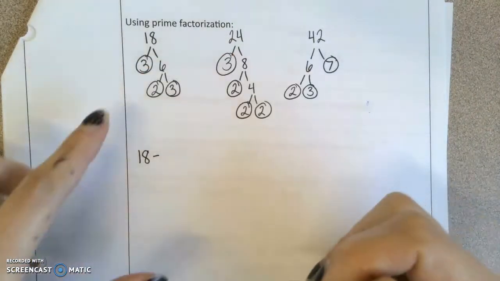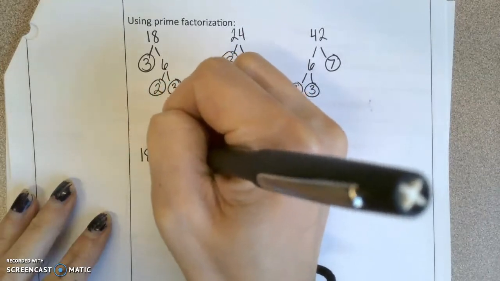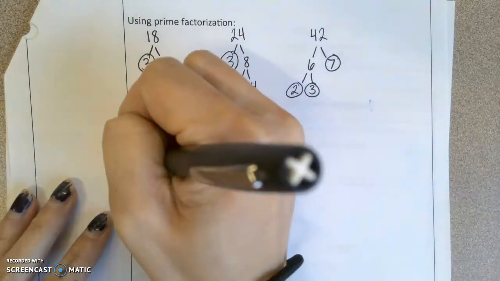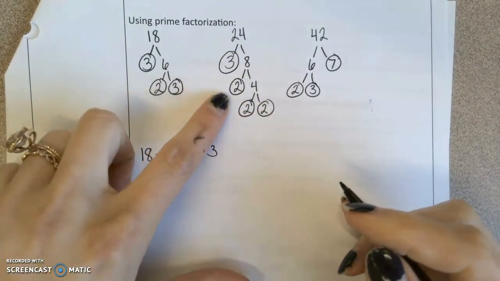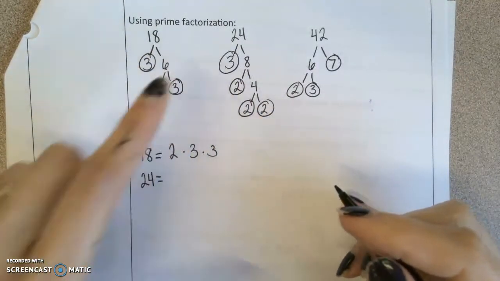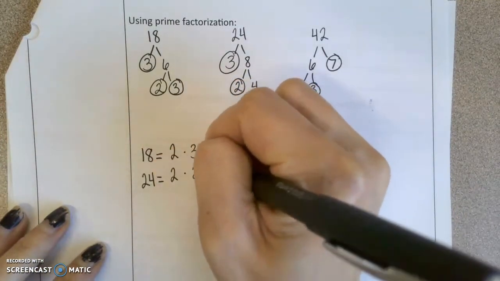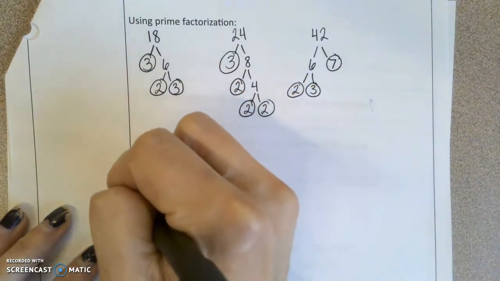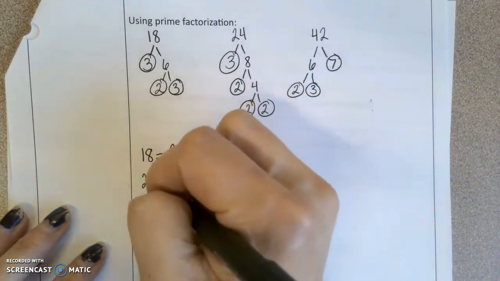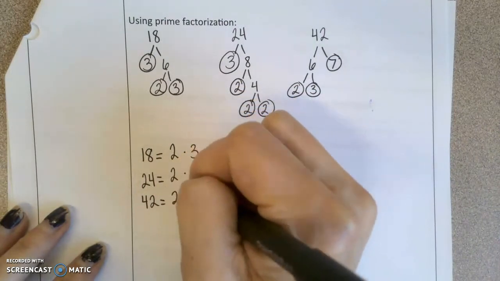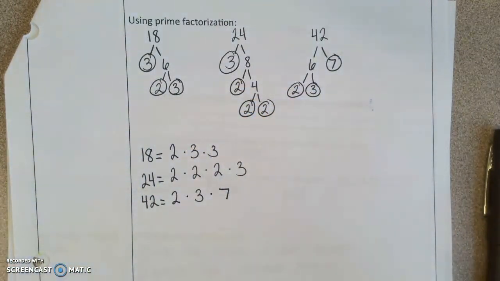For 18, we ended up with 2 times 3 times 3. And then we'll do 24. We had 2 times 2 times 2, and then times 3. And for 42, we had 2 times 3 times 7. From here, we want to go through the same process.